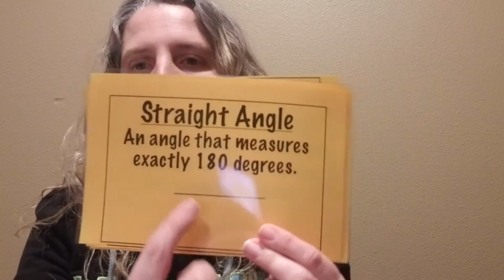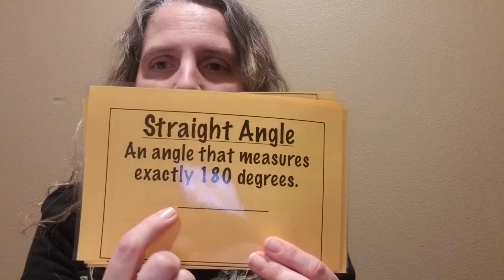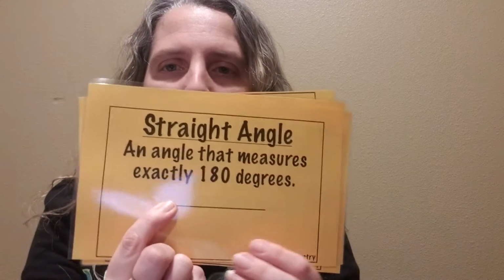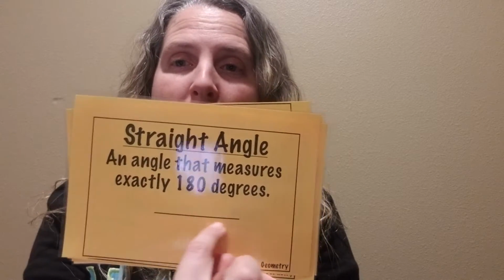All right, this one, by the time you watch this, you may or may not have learned this one, but somewhere in practicing with this video, you will have learned it. This is an angle that measures exactly 180 degrees. This is a straight angle. So it looks exactly like a line segment. It just does not have the end points. So it may be something like on a shape that you would measure, and it'll be 180 degrees. It's just straight across.